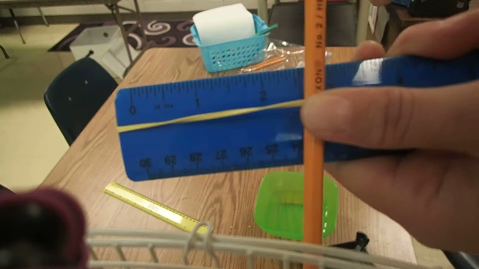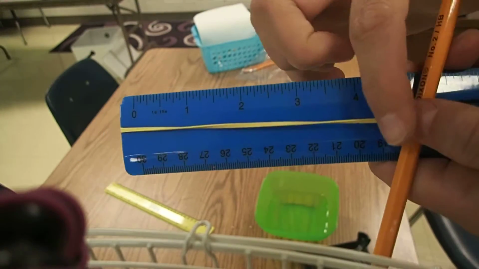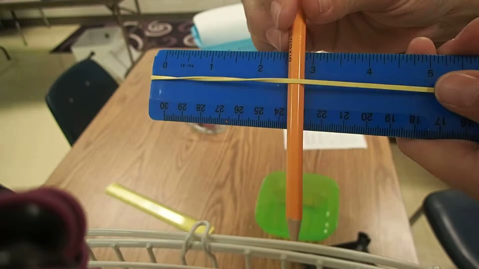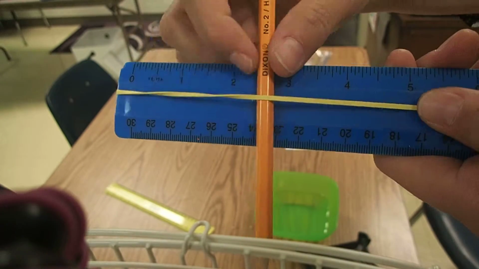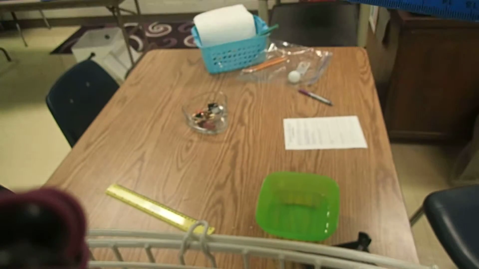And this is the same idea as on my guitar. When I press down the strings on the guitar, I'm changing the length of the string, and when they're shorter, they make a higher pitch sound, and when they're longer, they make a lower pitch sound.